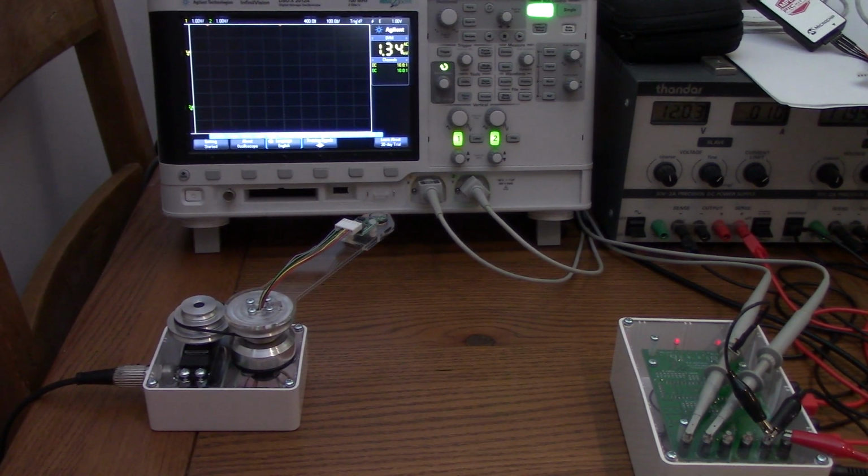Right, getting close to the end now. So this is the proportional integral control, and once again I'm to your right here, and this is all set up as before.